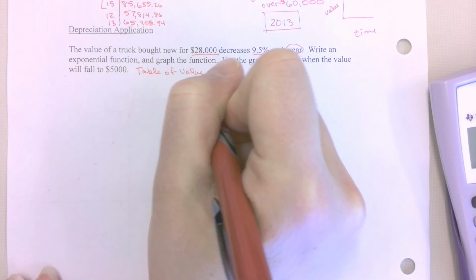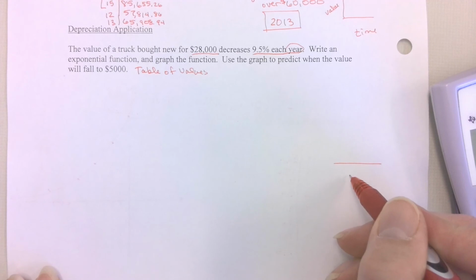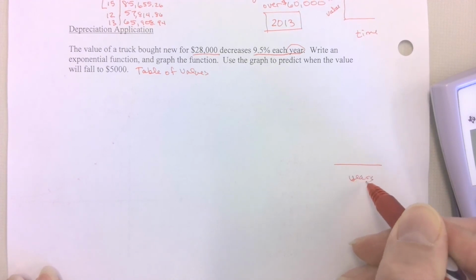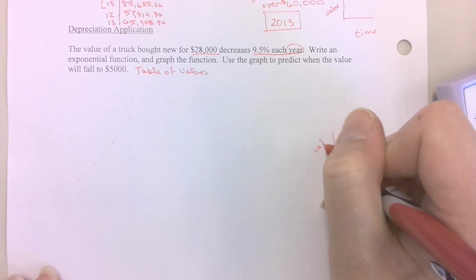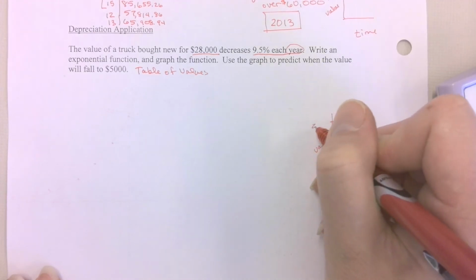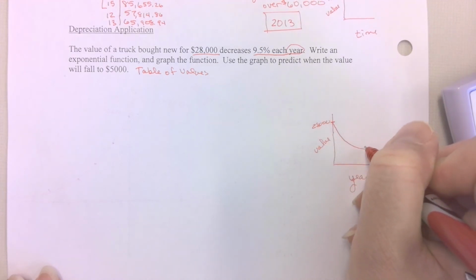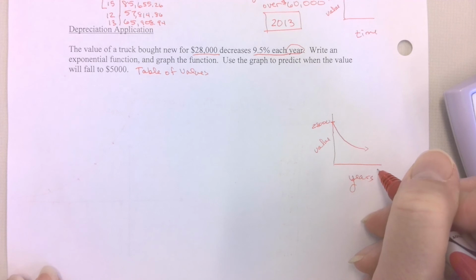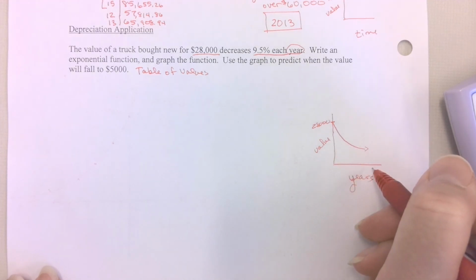But again, if you're using a graph, you would have your years or time on the x-axis, and you would have the value on the y-axis, and your value here would start at 28,000, but this time it is going to come down over time. So we'd want to know when it hits 5,000, and we would look for that time. That's how you're going to read a graph.